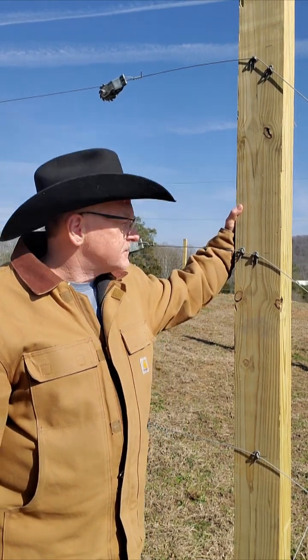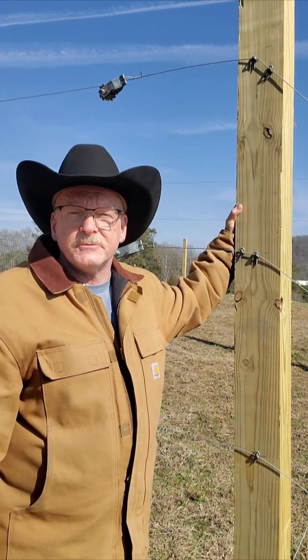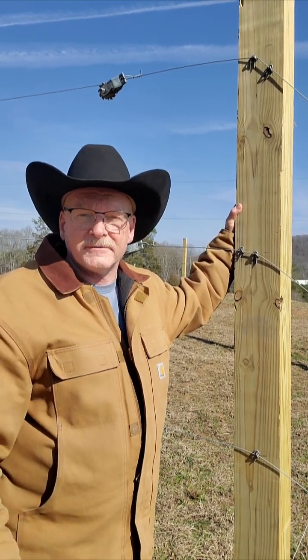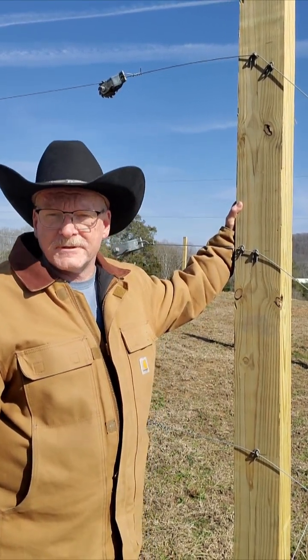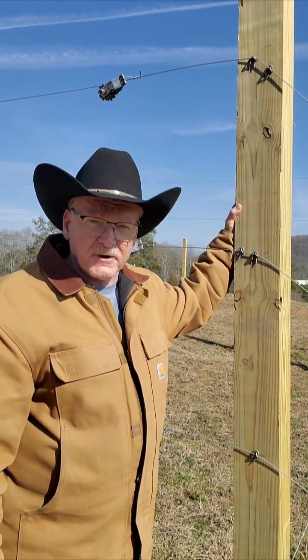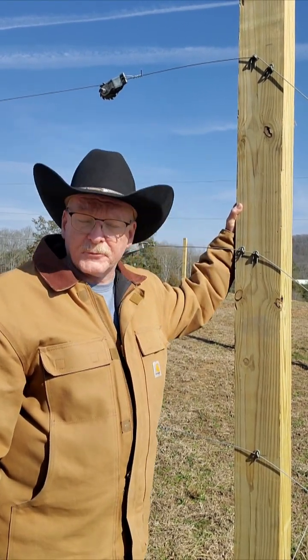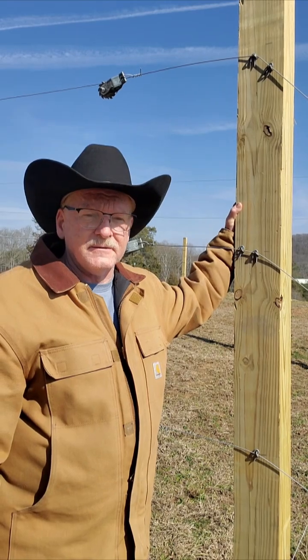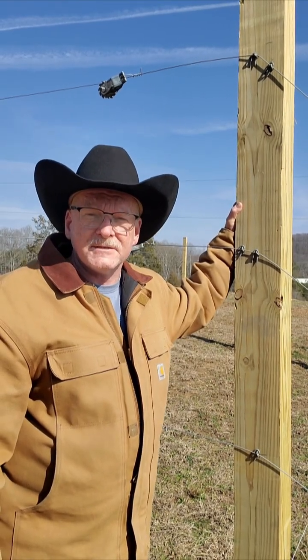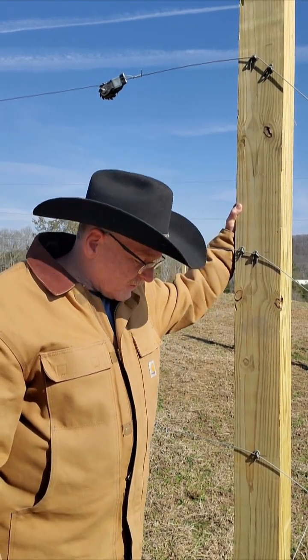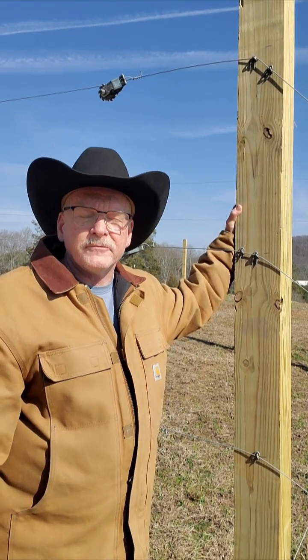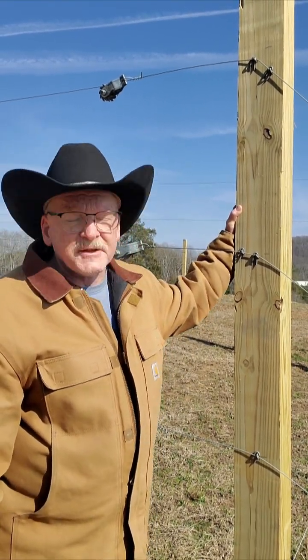Let's talk about the posts. Posts are going to need to be at about the height of the tree. So we bought 14-foot posts here. They're sunk in the ground about 3 to 4 feet. 4 feet's ideal, but an auger on a tractor won't always get you there. So let's just say somewhere between 3 and 4 feet. The rest is sitting above.